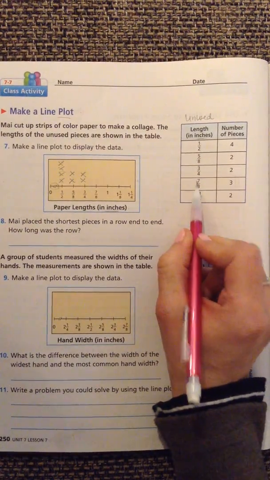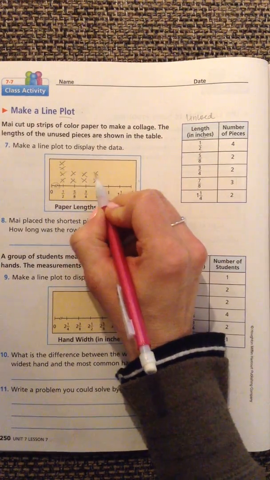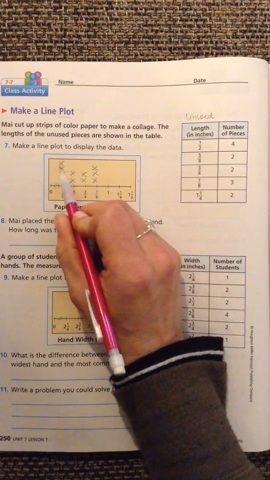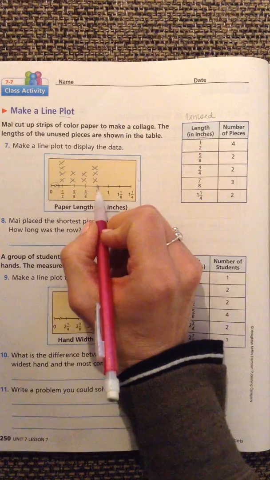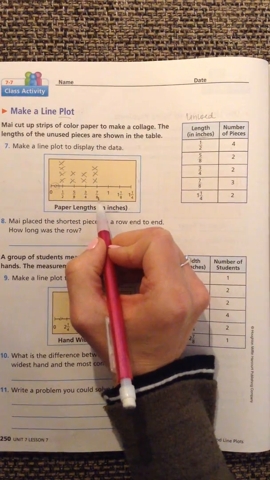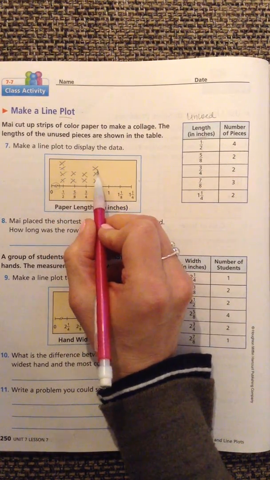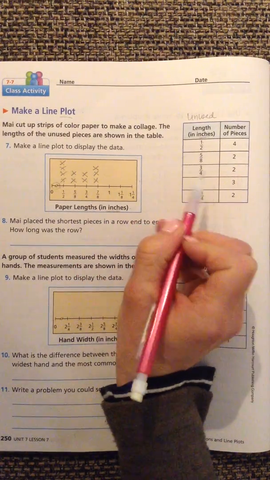Let's continue. 7/8. I have 3 pieces. So here's my 1, here's my 2, and here's my 3. I'm going to make sure that it's the same distance across, as tall as this one. I just said up, that's funny. So that's the same thing here. I can still tell that I have more of these than I have of these. And then 1, I don't know.